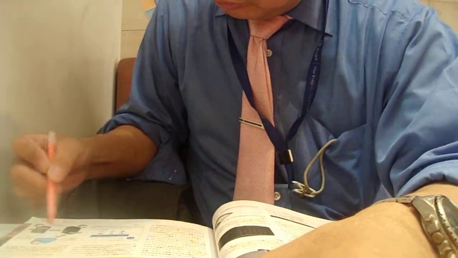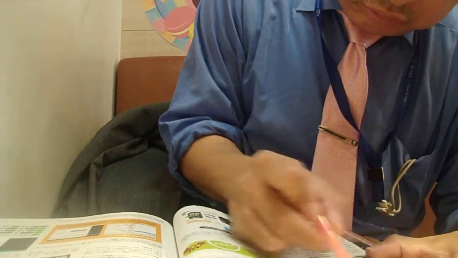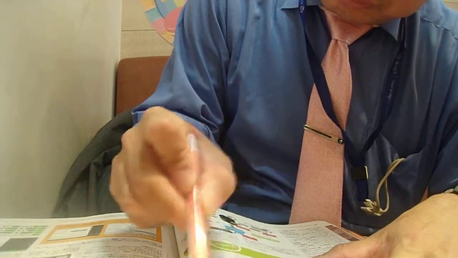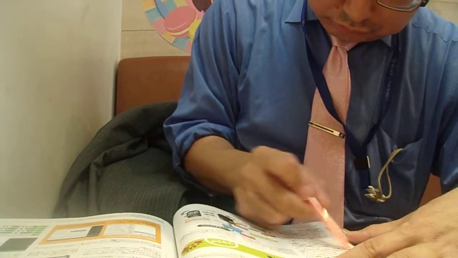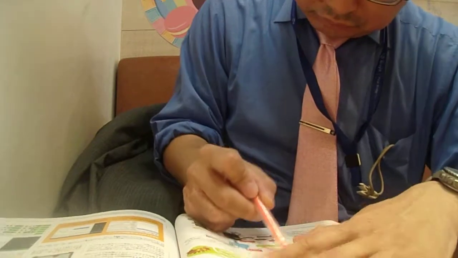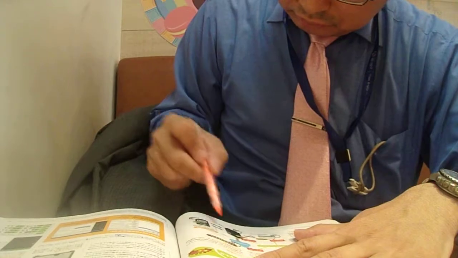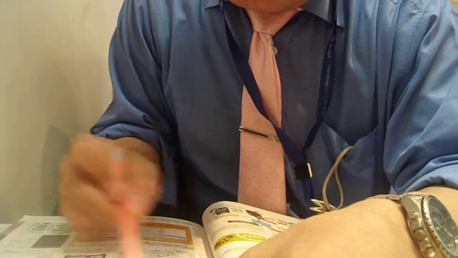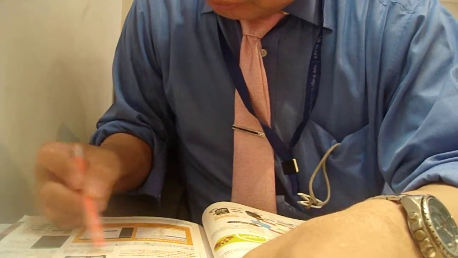Since we're on this picture, surrounding our spinal cord and our brain are three membranes. These three membranes are known as the three meninges. Now, you've heard that word meninges, if you've never heard of it, you've heard of spinal meningitis. Meningitis is an infection of the meninges. So there are three membranes that surround and protect the spinal cord and also the brain.